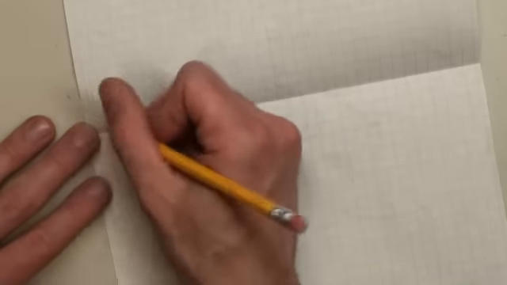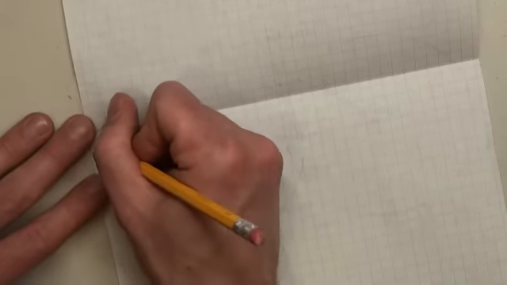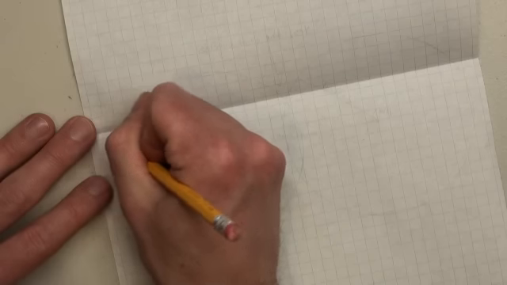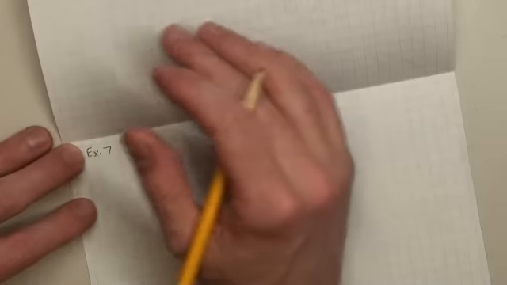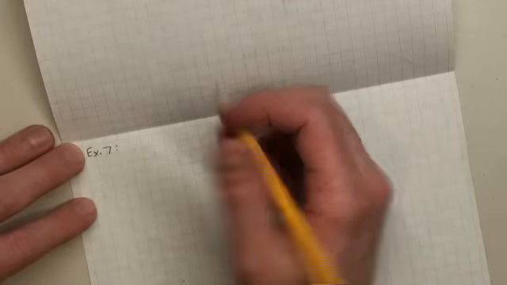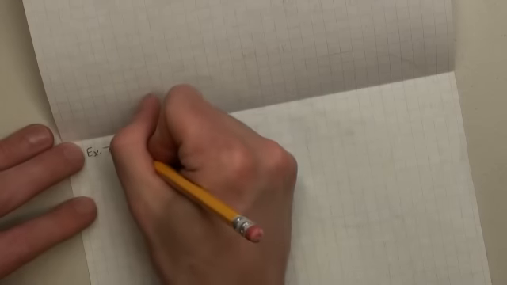And right underneath that line, let's write in here example 7. Example 7 is in the diagram below.